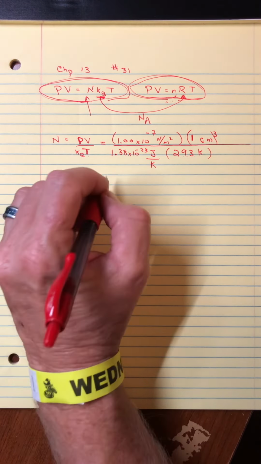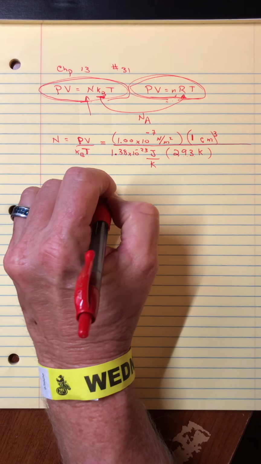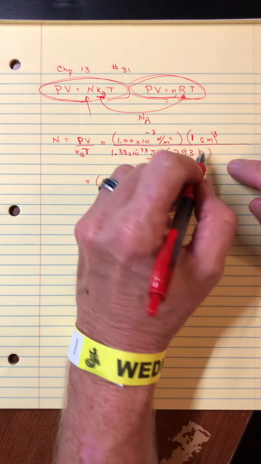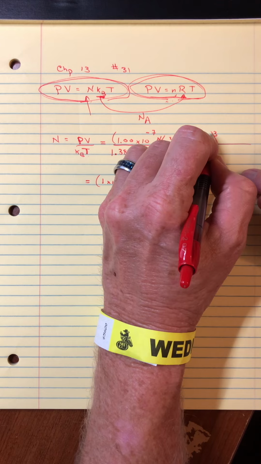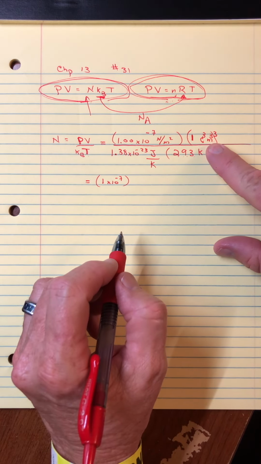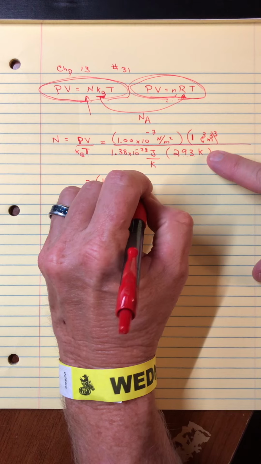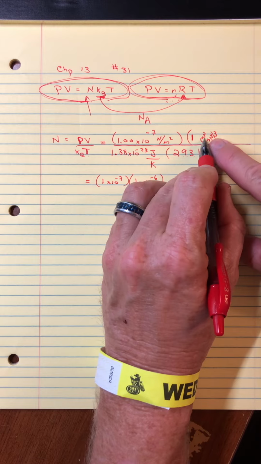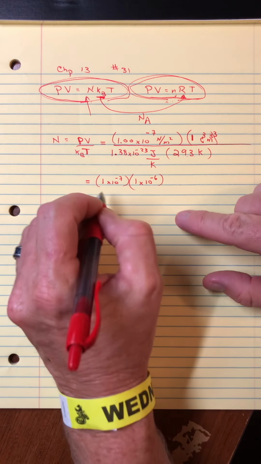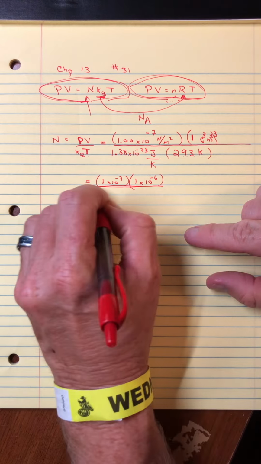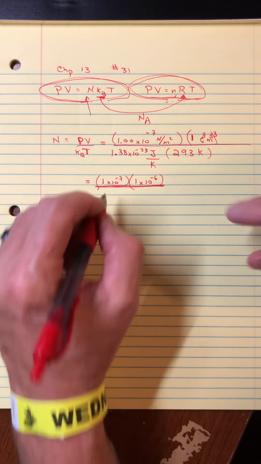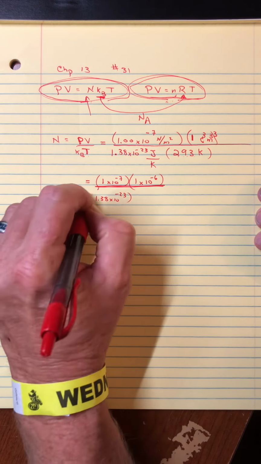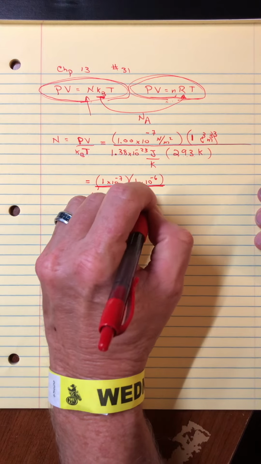So if I put the numbers together, I'll go 1 times 10 to the minus 7 for the first number. And this number, as I said, if you'll let me put the cube on the centa and the cube on the meter, is actually then 1 times 10 to the minus 6, because a centa is 10 to the minus 2. When you cube it, you just multiply exponents, and so that's 10 to the minus 6. And then down here is the 1.38 times 10 to the minus 23rd, and the temperature is 293.